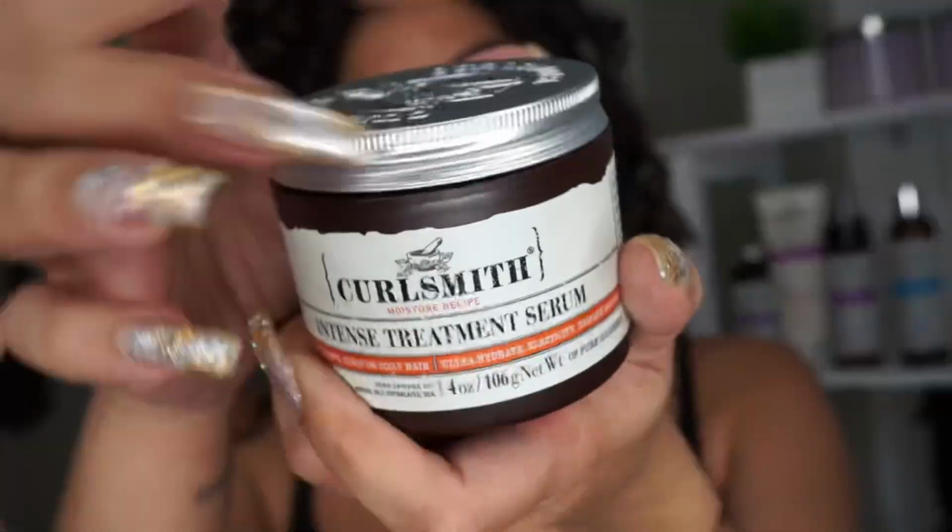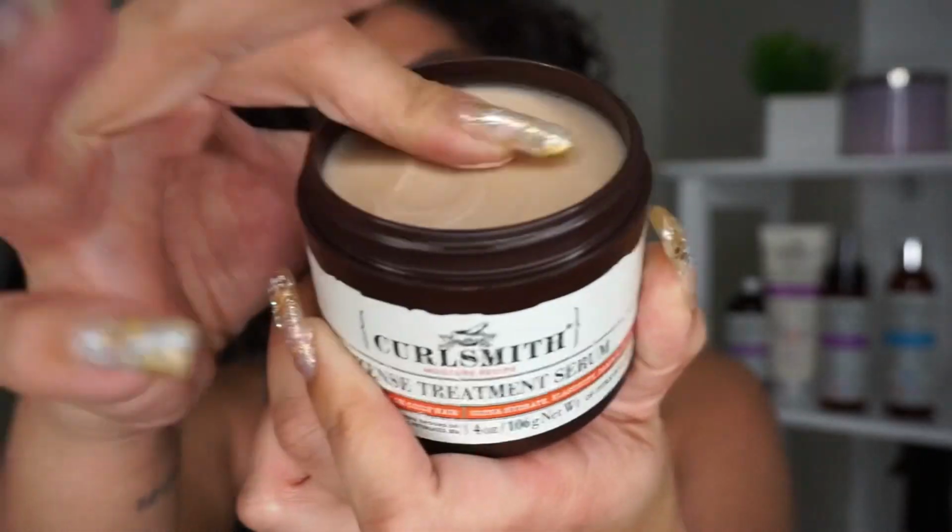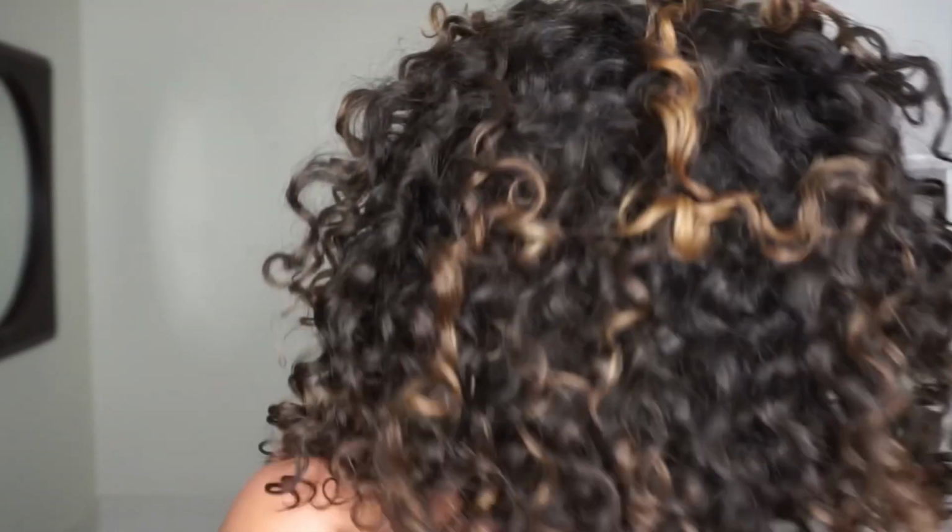Once I scrunched out the excess water and product, I diffused my hair, and then I went in with the Intense Treatment Serum, just a little bit of it, and I scrunched that into my hair and put that all over my ends just to really help to seal in the moisture and finish off this routine. Fluffed my hair, and then these were my results.